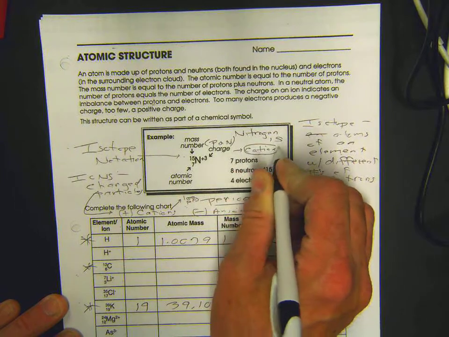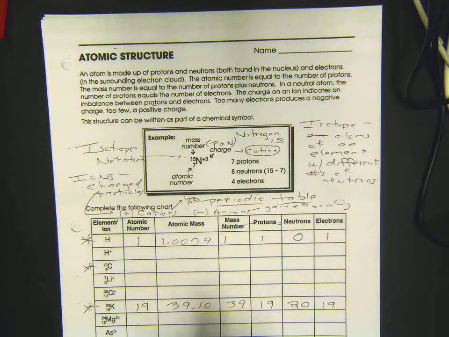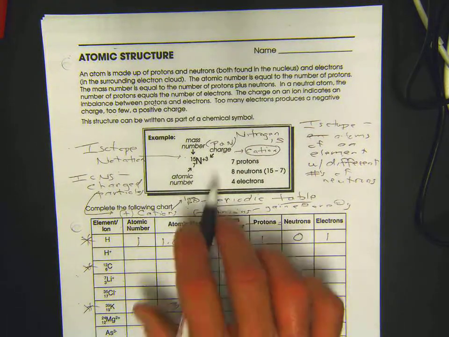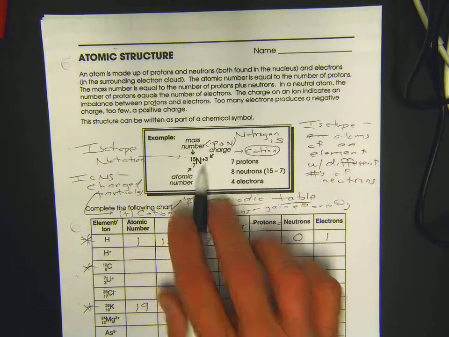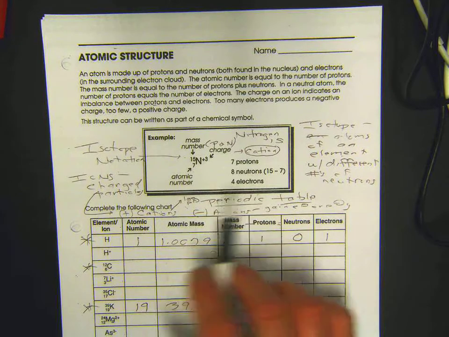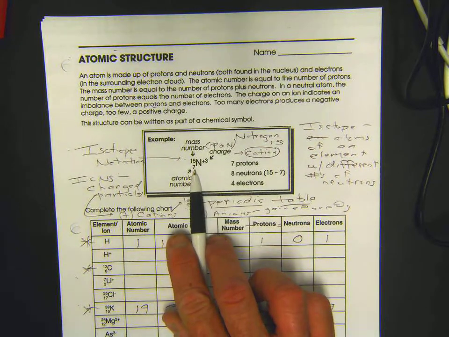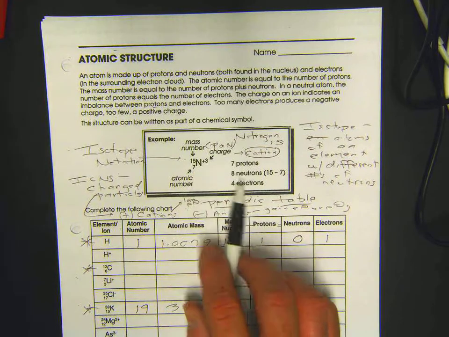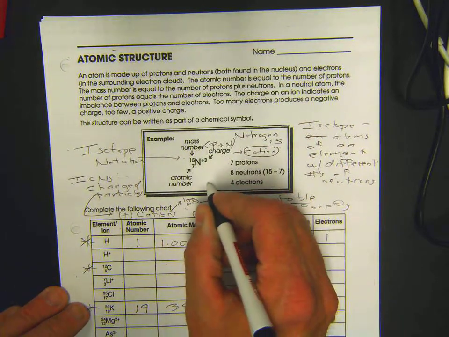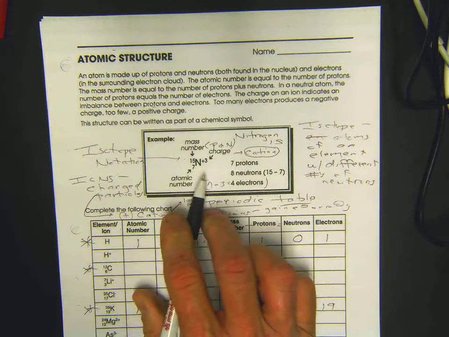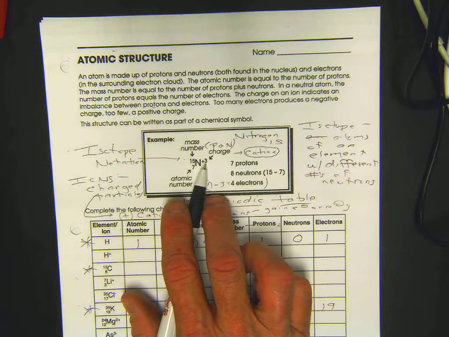Cations are positively charged. Now, how did it get to be a cation? Well, since there's a plus 3, it means that it lost 3 electrons. So a neutral atom would have 7 electrons since there are 7 protons. It actually lost the 3 electrons. That designates it with the charge, 7 minus 3. So if I see a plus 1 on here, for example, it means I lost 1 electron.